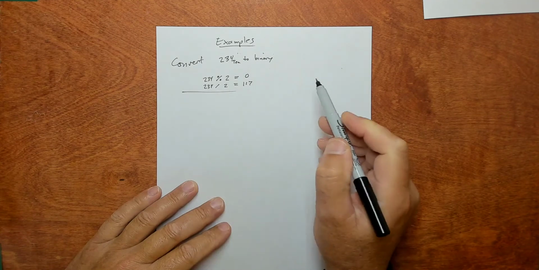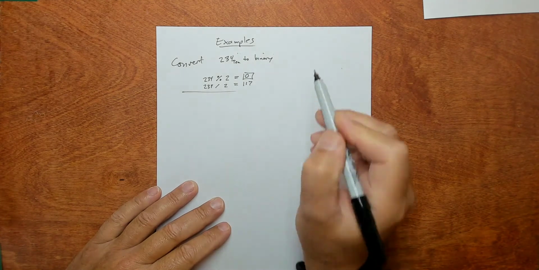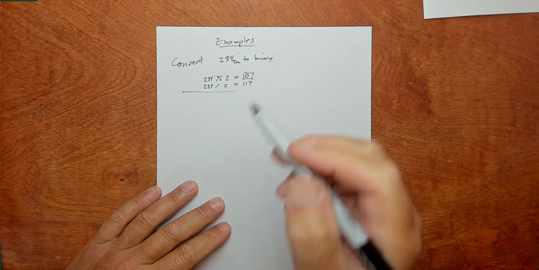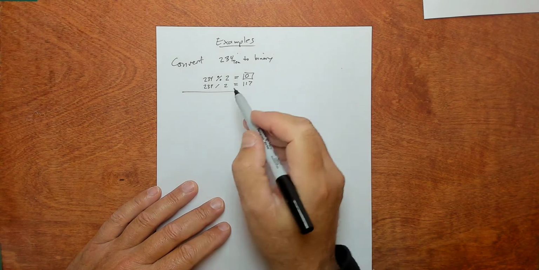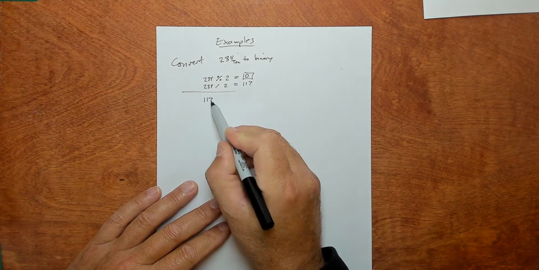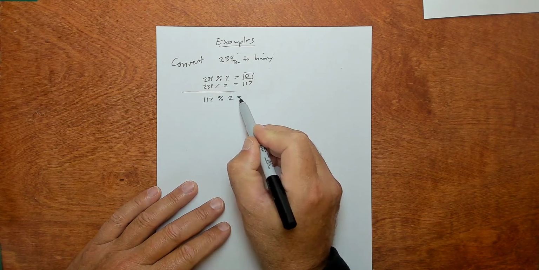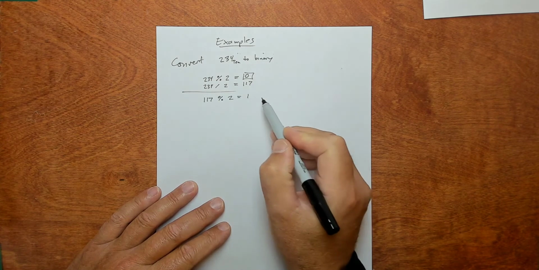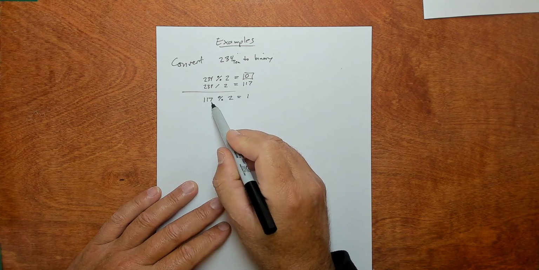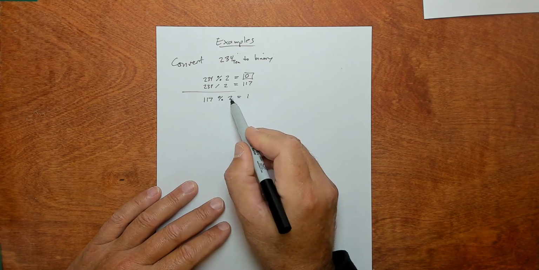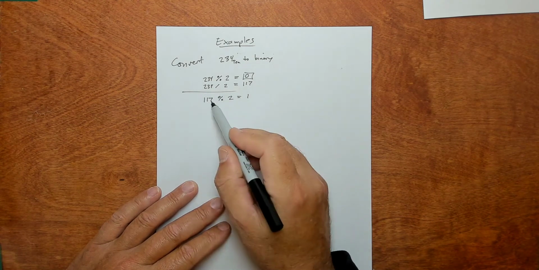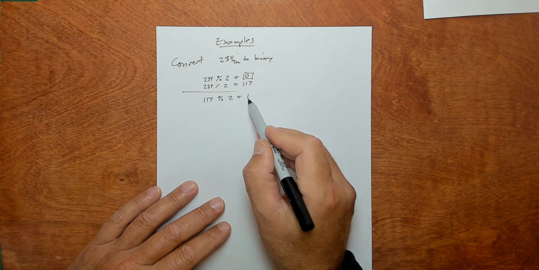Okay, that was loop 1, and this is a digit. There's no 1s, is what that means. So then you take 117 and you mod by 2, and you get a 1 because this is an odd number basically. This 2 goes in here a bunch of times, but we get a 1 left over.